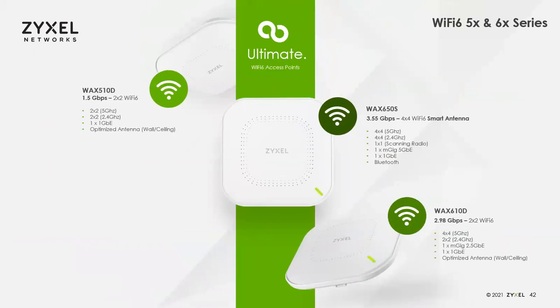Going up from there, we have our Wi-Fi 6 products. So we have the WAC 510D, the WAC 610D, and the WAC 650S. So the WAC 5 and 6s are very similar to the previous NWA 110 and 210. In addition to controller management and ProPack bundled in, these also add the dual optimized antennas we talked about earlier. So they have the 2 sets of antennas built in that can switch between wall and ceiling mount.